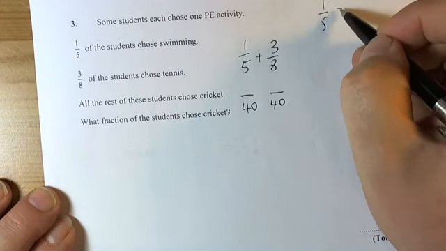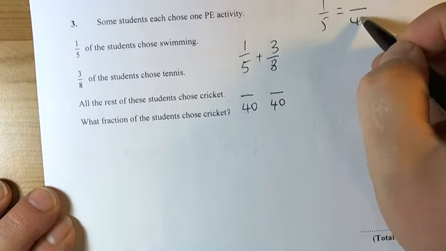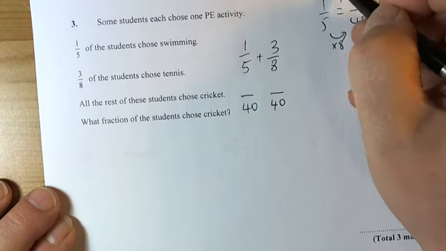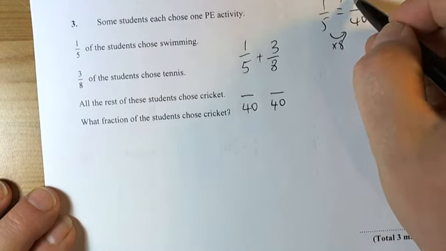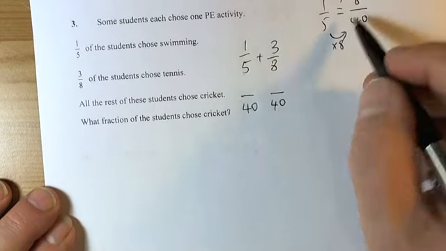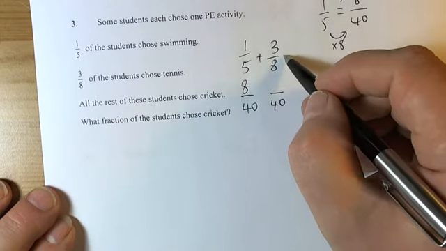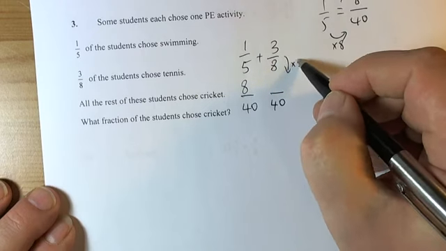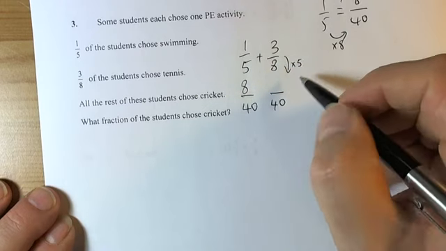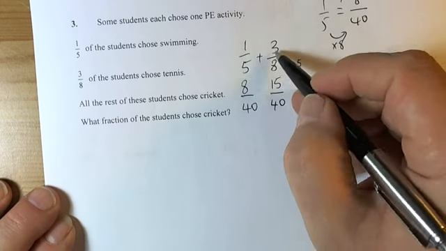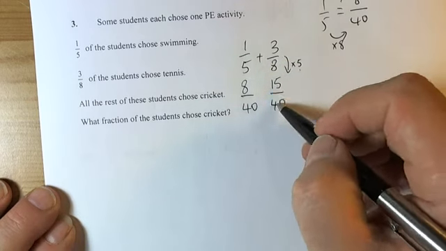And just remember the way this works, guys. If we want 40ths, then we've got to ask ourselves, how did the denominator change? Well, they multiplied by 8. How did the numerator change? We've got to change in the same way to make them equivalent fractions. So 1/5 is the same as 8 40ths. And then to do 8ths into 40ths, well, 8 into 40 is 5, so we do 3 times 5, so 15. You must times the numerator and the denominator by the same factor to give you an equivalent fraction.